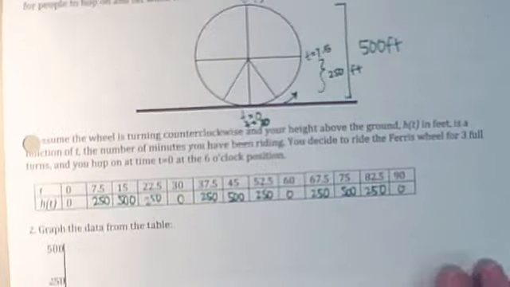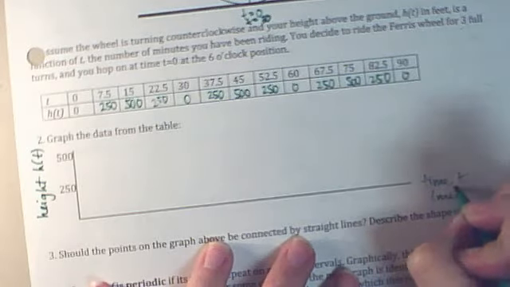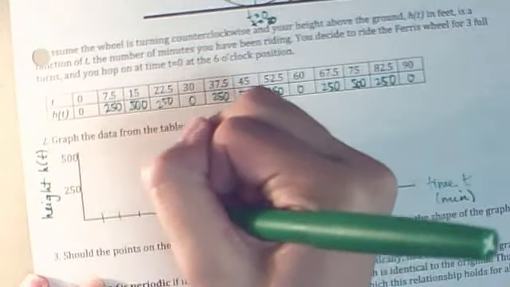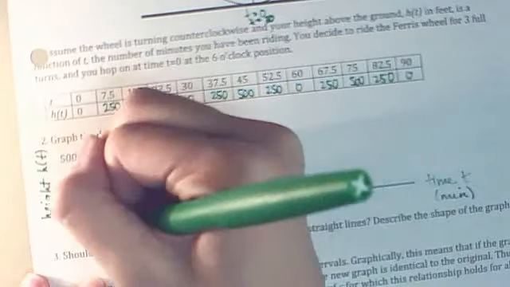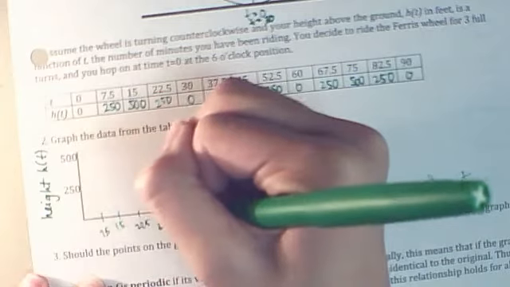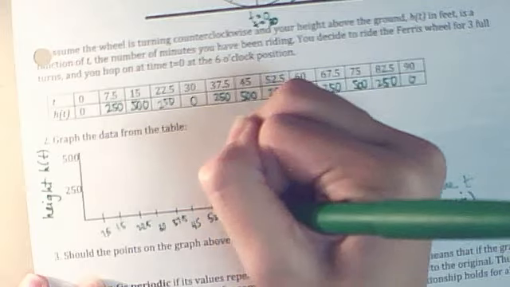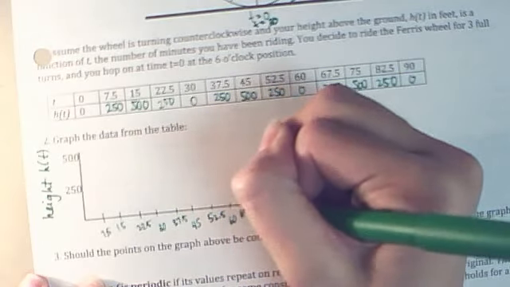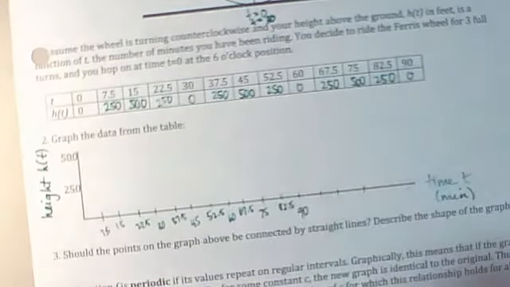Okay, now let's graph that data. So if I make my y-axis my height, h of t, and if I make my x-axis my time, which is t in minutes, I could make, hopefully, some pretty even marks here all the way until I've got 90 minutes. So let's say I've got 7.5, 15, 22.5, 30, 37.5, 45, 52.5, 60, 67.5, 75, 82.5, and 90 minutes.